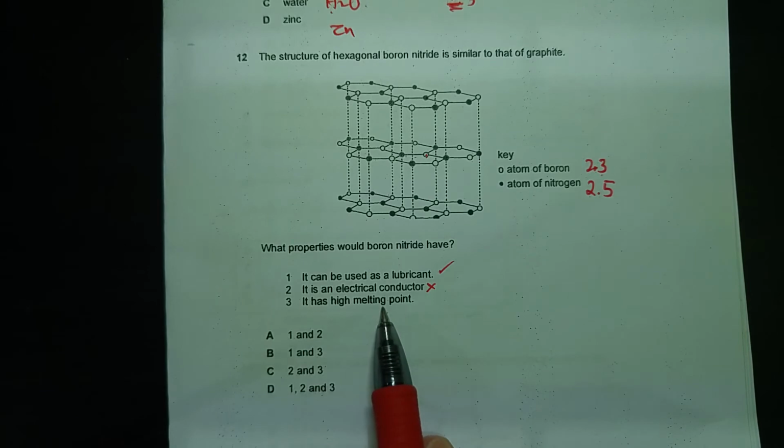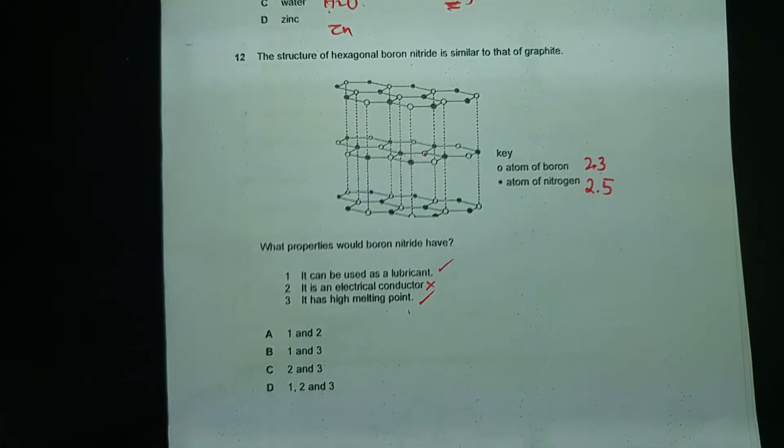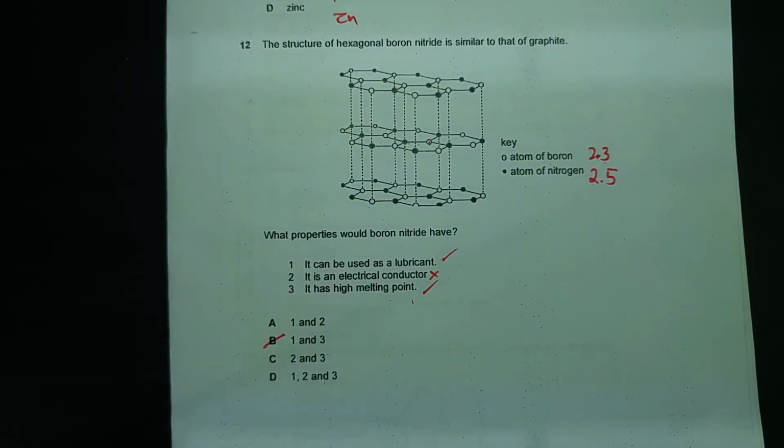Alright, it has a high melting point, yes, because it has the same structure as graphite. Graphite also has a high melting point. So it is correct, 1 and 3. So the answer is B.